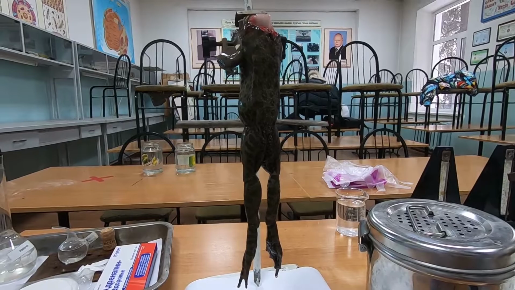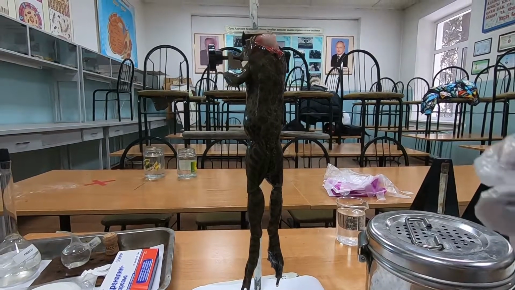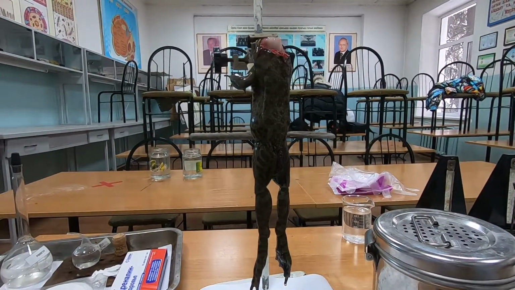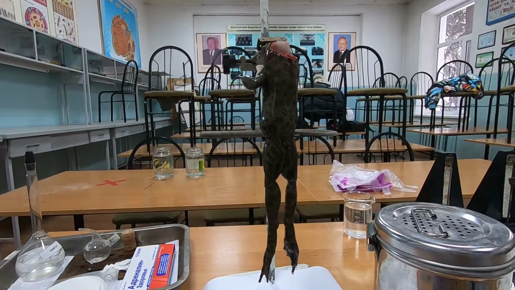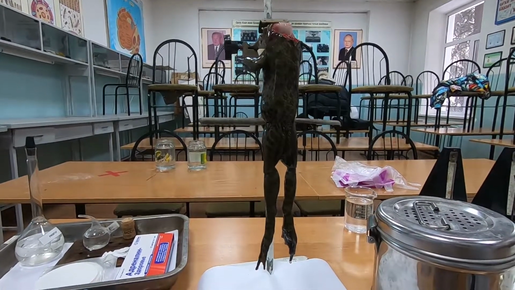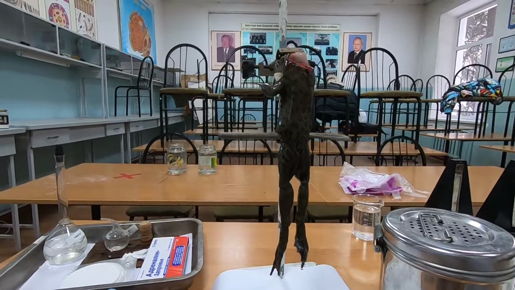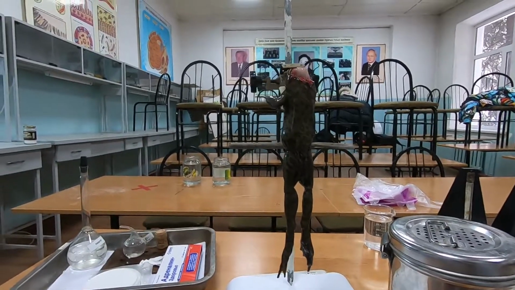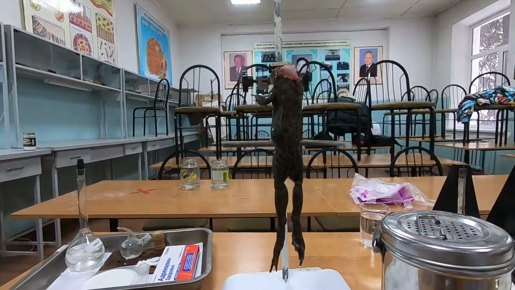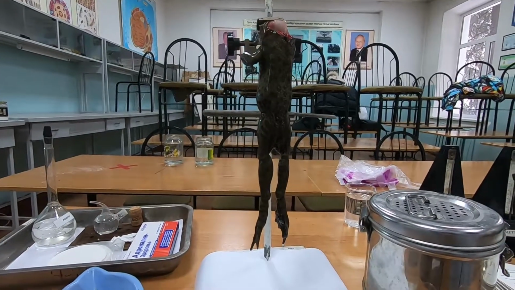It takes a few seconds for the reflex reaction to take place. This is the time that is required to achieve the necessary result of reflex action.